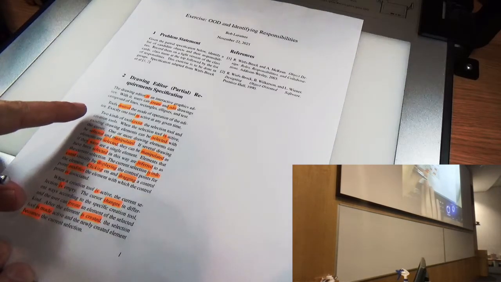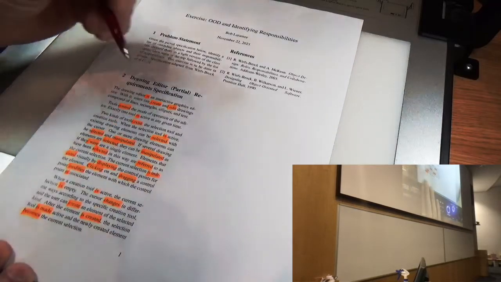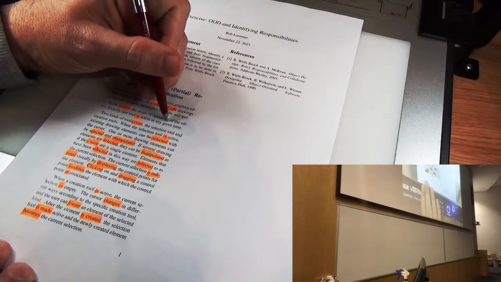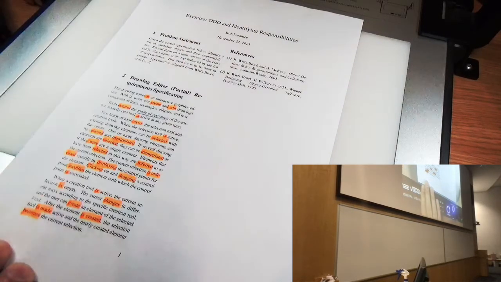Where the users can create heteros. Tools control the mode of operation. Mode of operation will turn into like an attribute of an object. Two kinds of tools: selection tool and creation tool. Current selection.